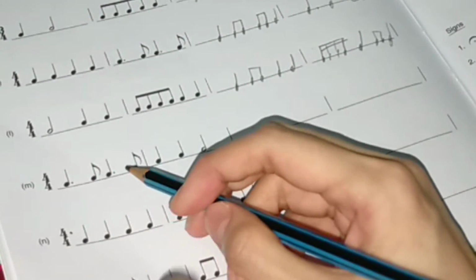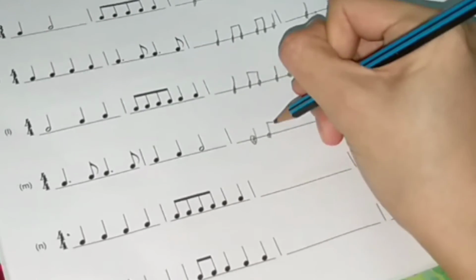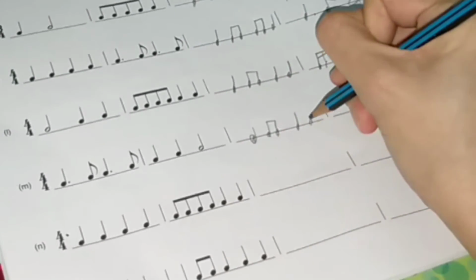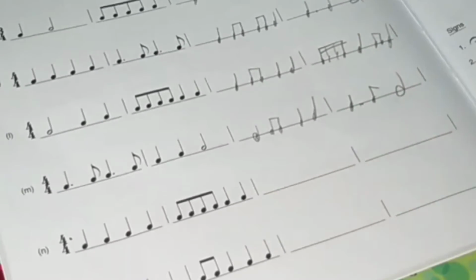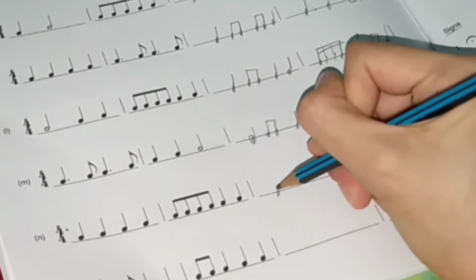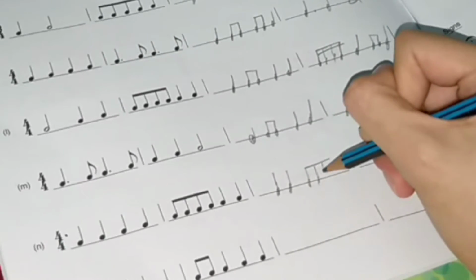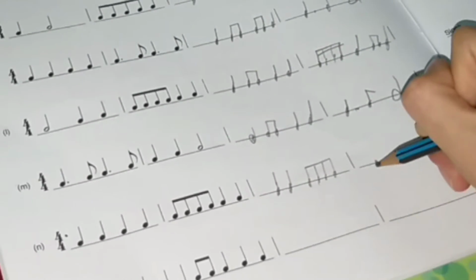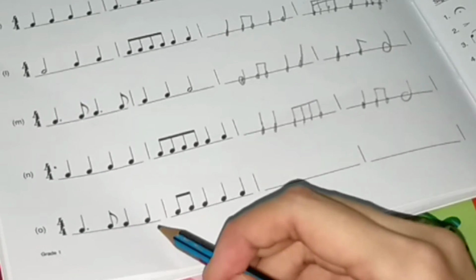Continue. 1, 2, 3, 4. 1, 2 and 3, 4. Let's make it this way. Okay, this will be the same as this. Okay, let's keep it simple. 1, 2, 3, 4. 1 and 2 and 3, 4. Let's flip the rhythm. 1, 2, 3 and 4 and 1, 2 and 3, 4. Last questions. 1, 2 and 3, 4.